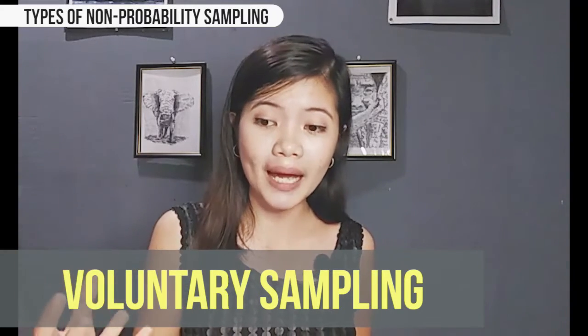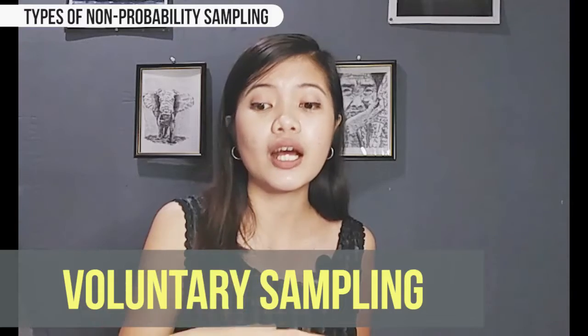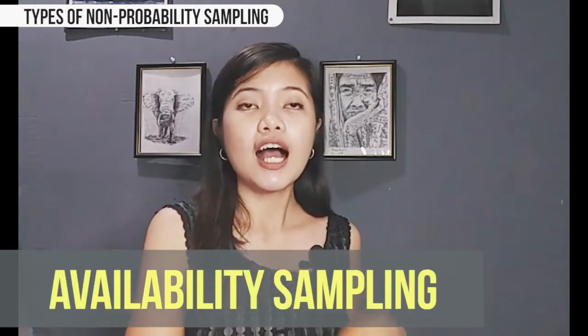Since the subjects you expect to participate in the sample selection are the ones volunteering to constitute the sample, hindi mo na kailangan pang mag-undergo ng selection process kasi sila na mismo yung nag-volunteer to answer or to participate in the research study. Third is availability sampling.